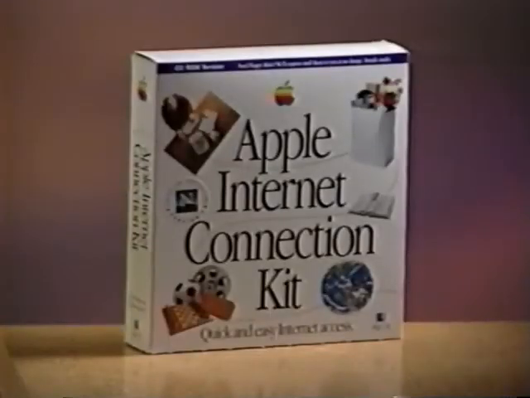Hi, I'm Adam Fingerman. I work in the AppleNet Product Marketing Group. Internet access is a very important component of the macOS 7.6, and Apple provides 3 ways of Internet access: America Online, CyberDog, and the Apple Internet Connection Kit.